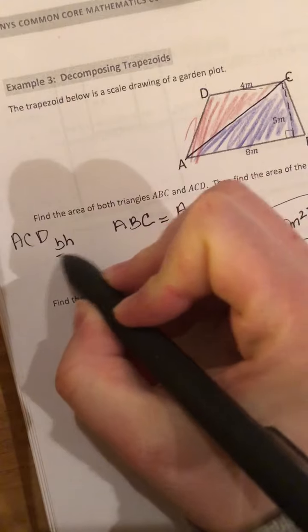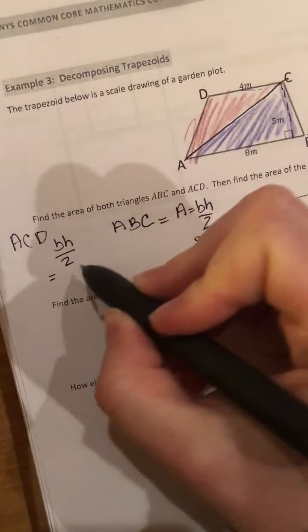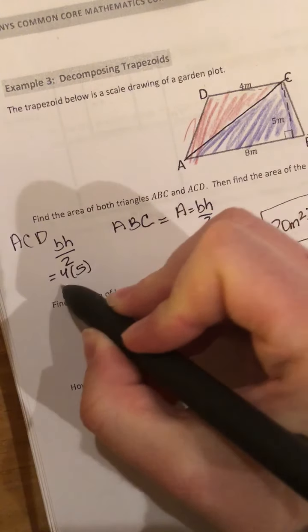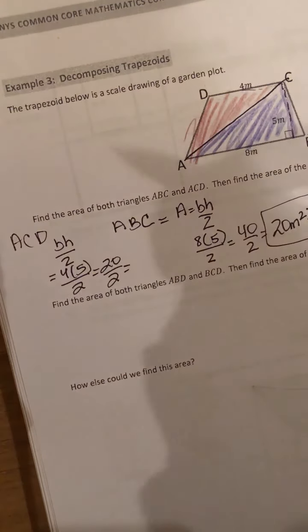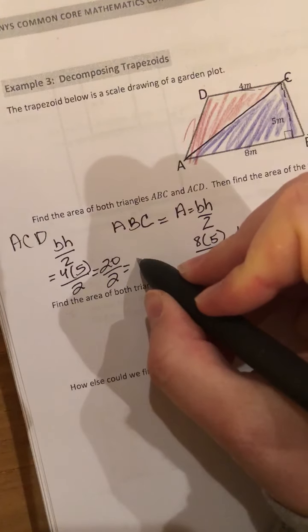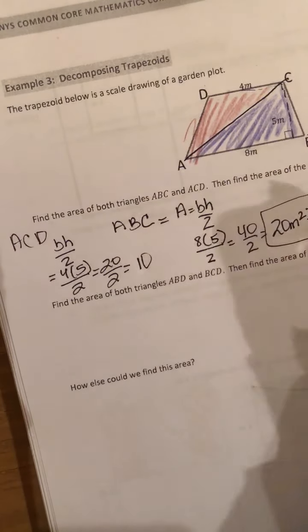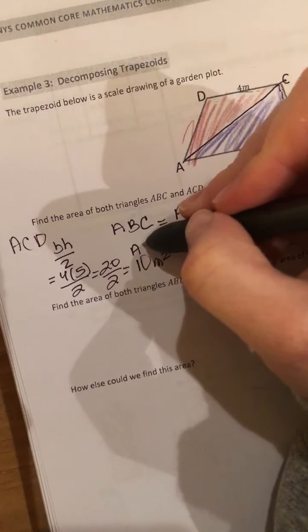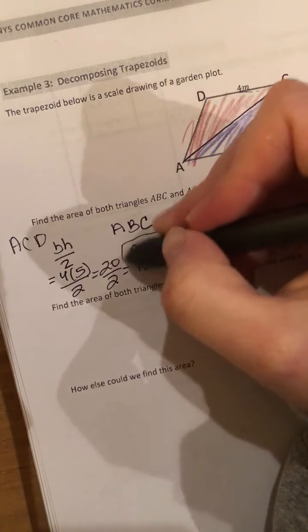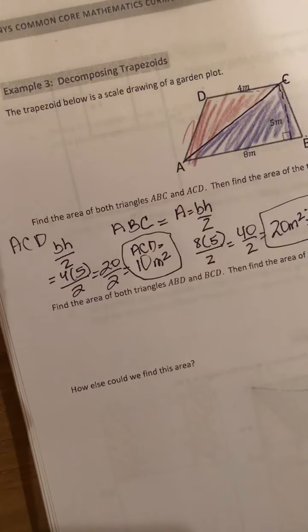So base times height divided by 2. 4 times 5 divided by 2, which is 20 divided by 2. See, it's mental math, but it takes me 2 seconds to write it down, which is 10 meters squared. ACD equals 10 meters squared.